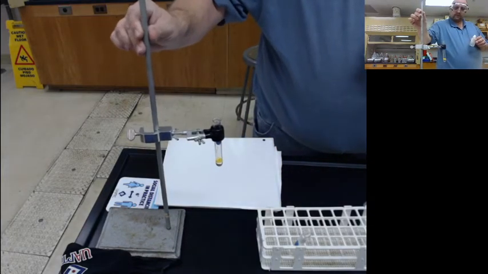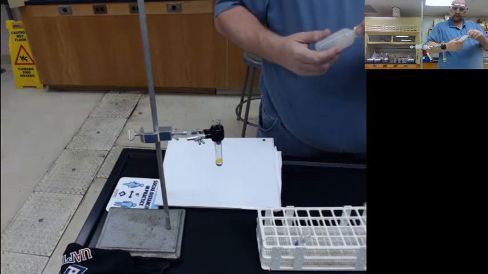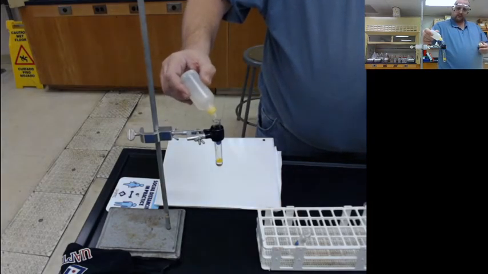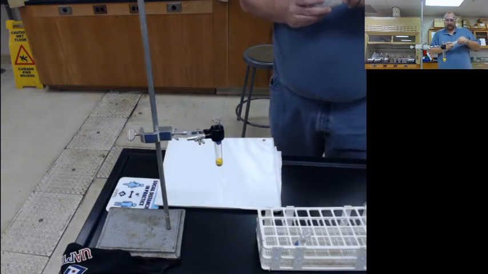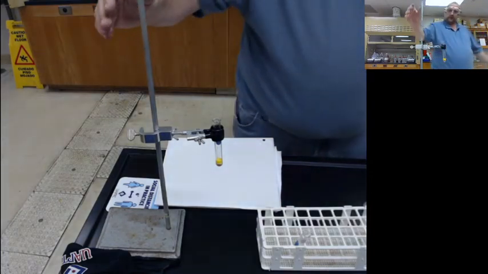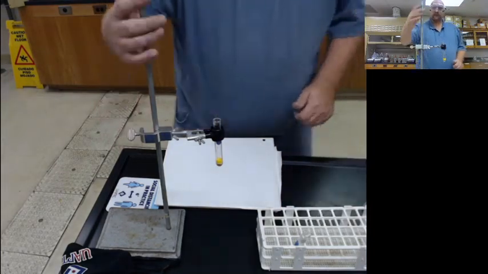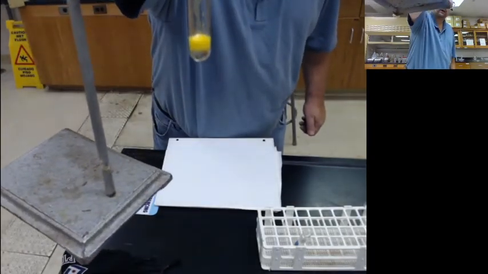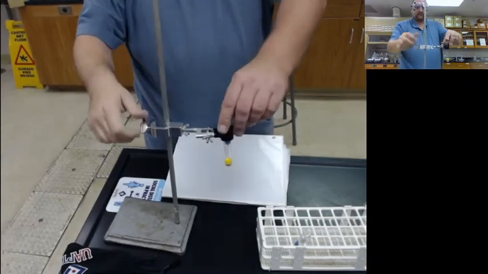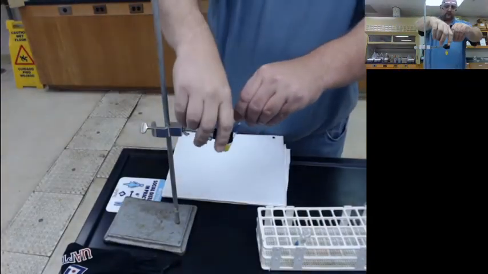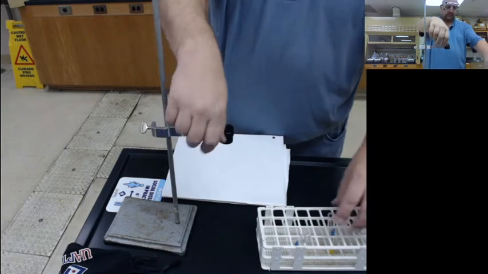I'll add one more drop just for the effect. Instantaneously, bright yellow. You can see this bright yellow solid form. Okay. All right. That one's pretty cool.